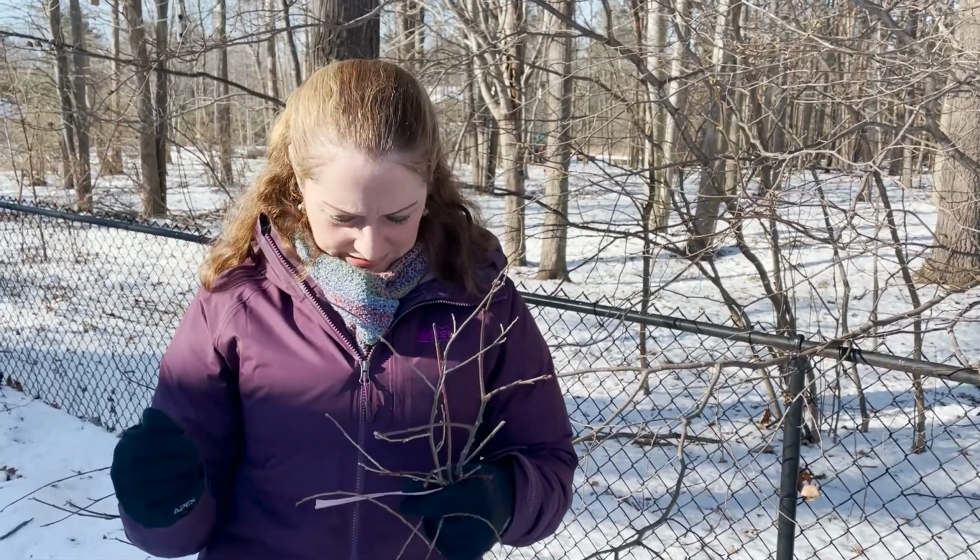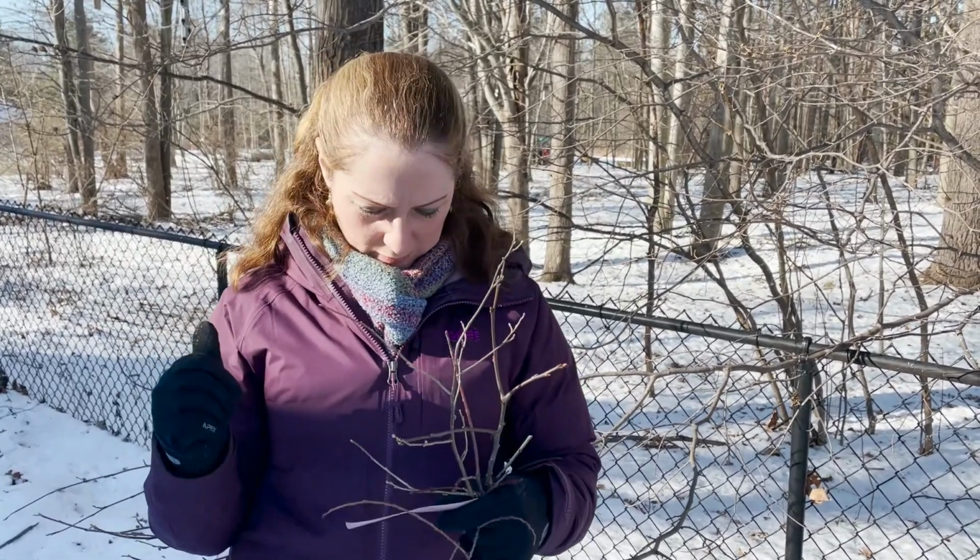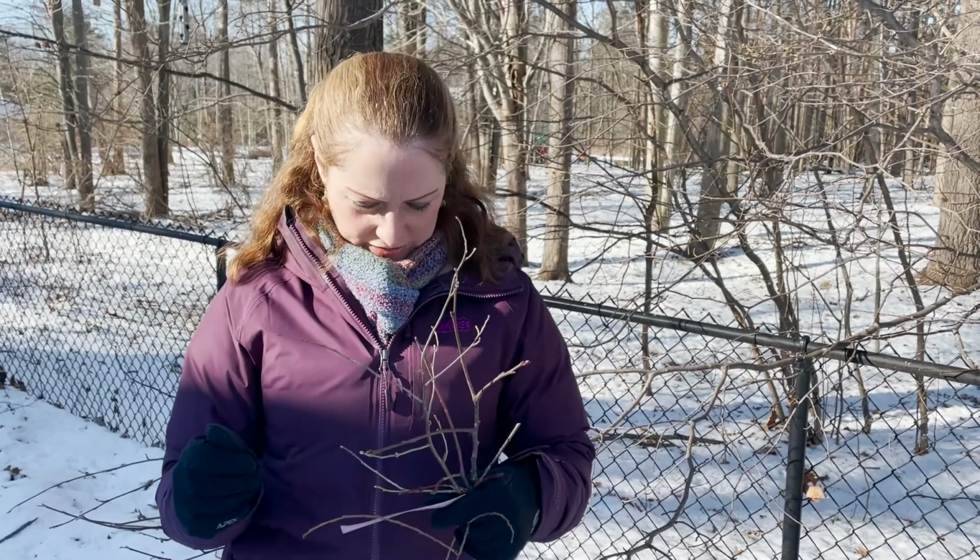Then there's the relative size of the buds. Some species like American beech have very long, almost inch-long buds, and some species like willows have little buds a couple of millimeters long. Also, floral buds tend to be larger than buds that are vegetative and will become leaves and shoots in the future.